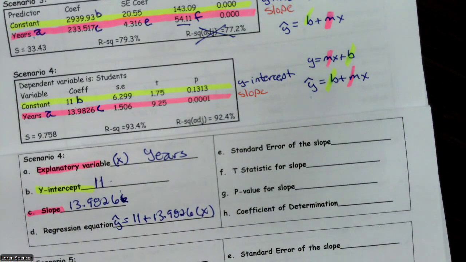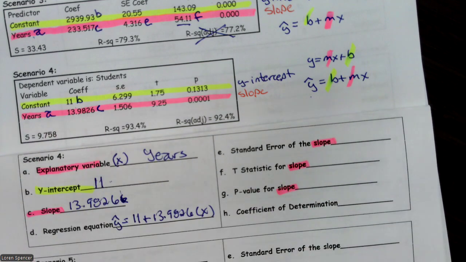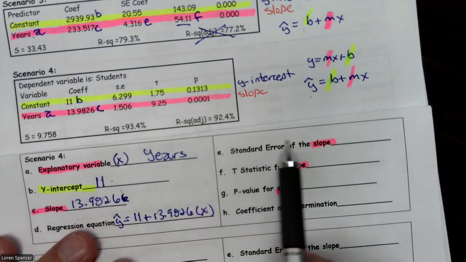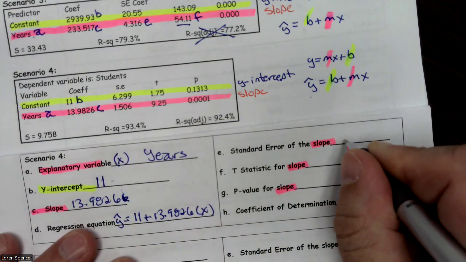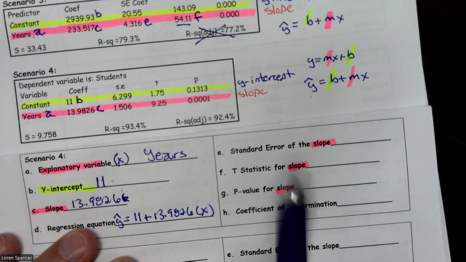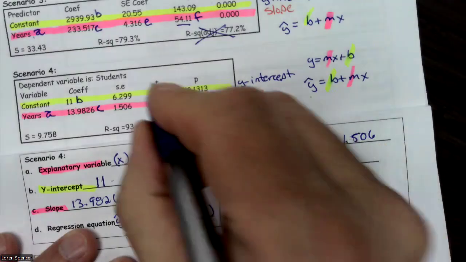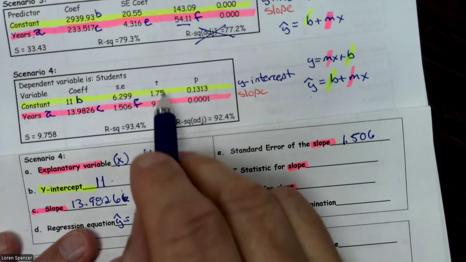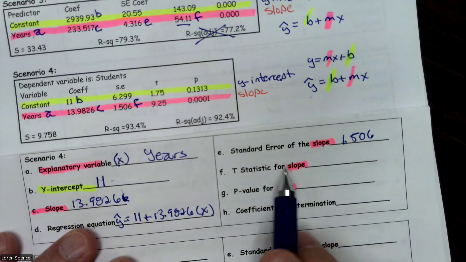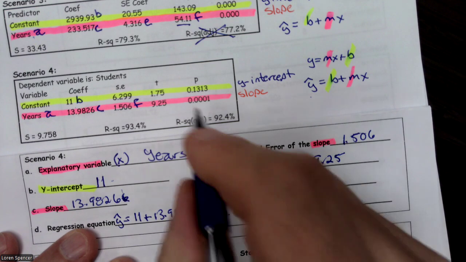Then it asks for standard error of the slope. Well, I see the word slope, slope, slope. That means I need to be on the slope row. Standard error of the slope, sometimes they say standard deviation, but standard error of the slope and standard deviation of the slope are going to be the same thing. So in this case, we have 1.506, and that is letter F. The next thing it asks for is the t-statistic of the slope. We have two t-statistics, but we want the one on the slope row. So that's going to be 9.25.